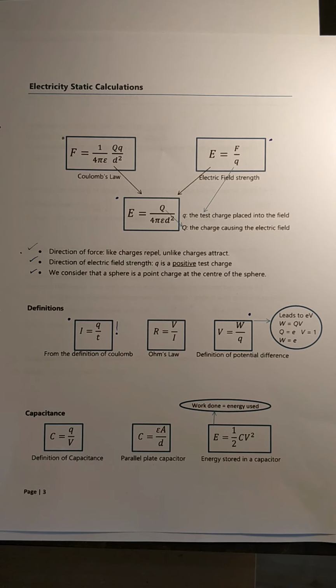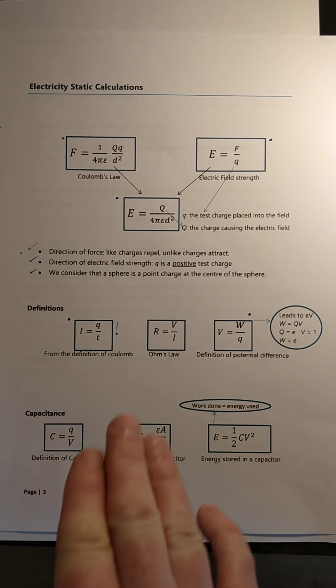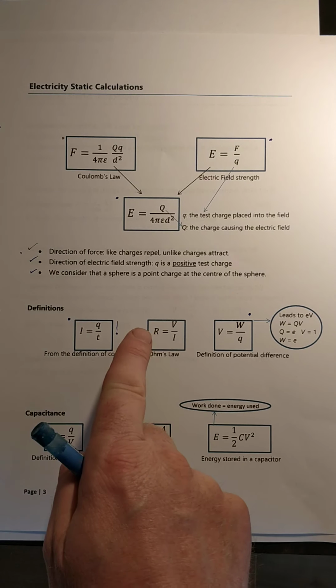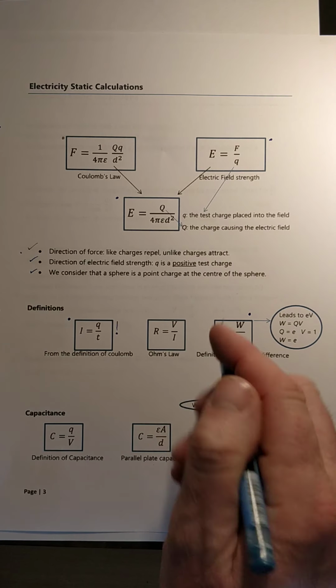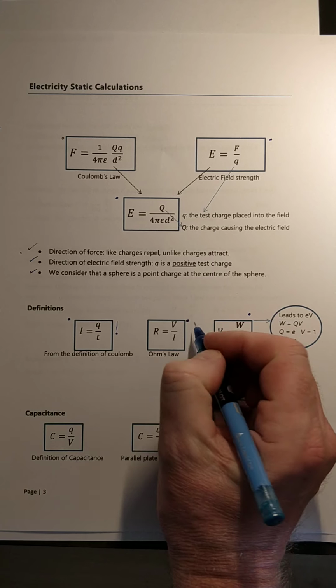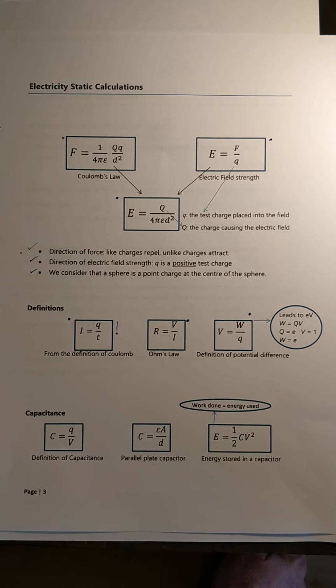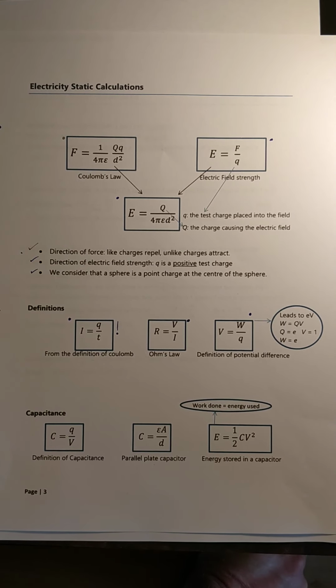And finally, for Ohm's law, which we'll come back to, we're doing it constantly, resistance is just the ratio of the potential difference divided by the current. And you're aware of that from junior cert. But we will be doing it in detail in current electricity.